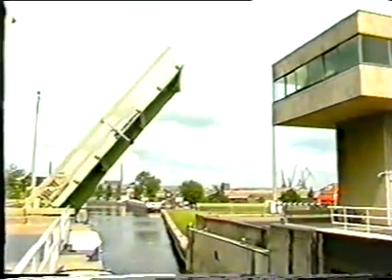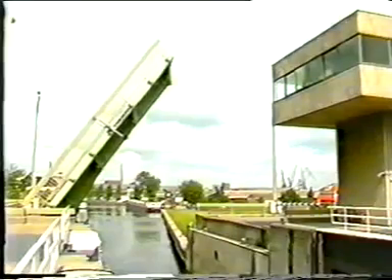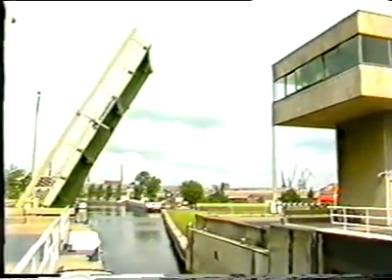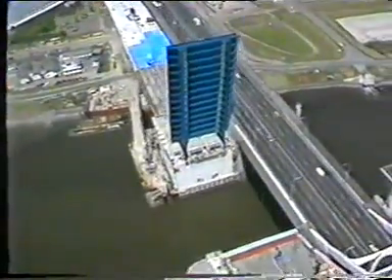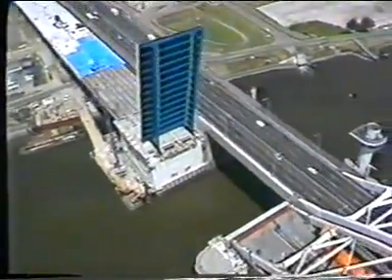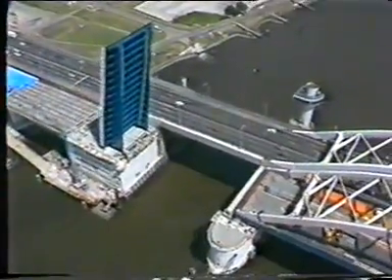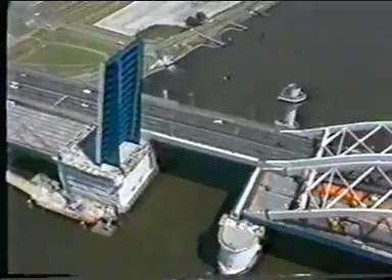If a wider clearance than about 25 meters is required, a bascule bridge is more advantageous. 60 meters or even more is possible for a single-leaf bascule bridge. Here, the total costs are severely affected by the presence of a pit.